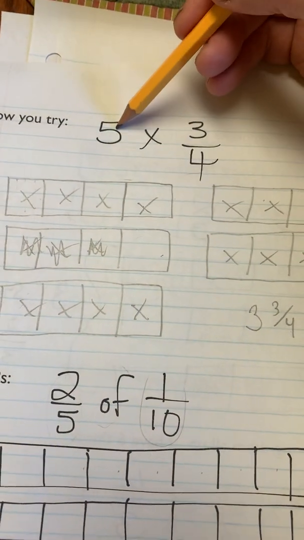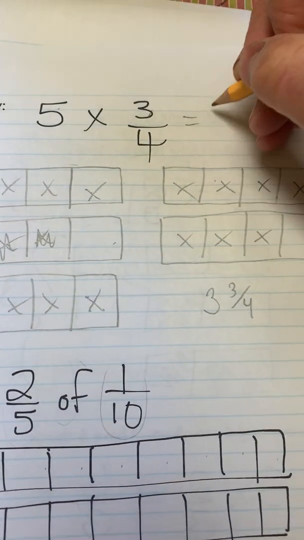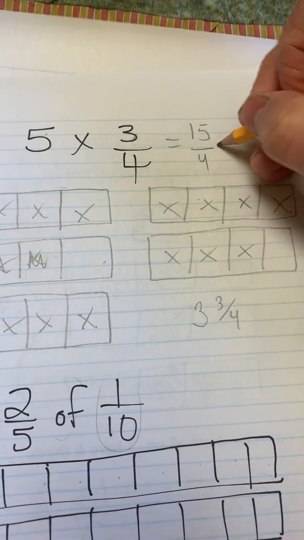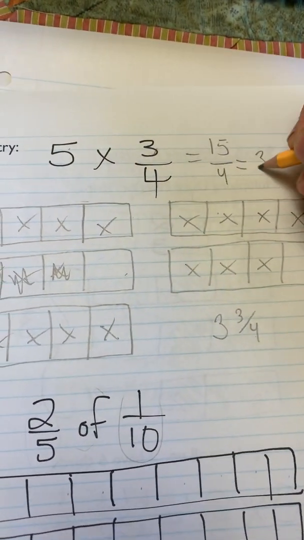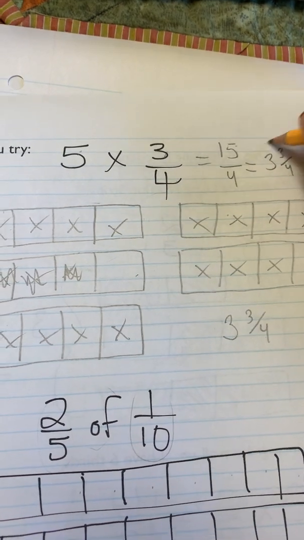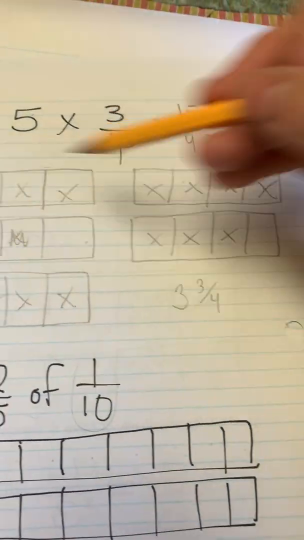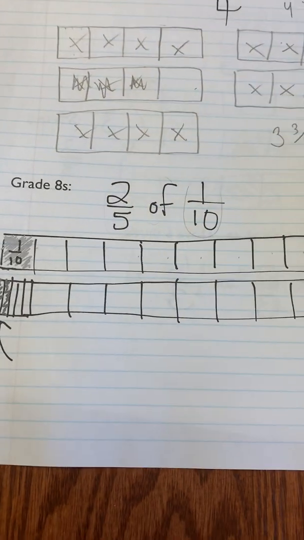But now many of you are going to have noticed the pattern already and have gone, wait a minute, I could just multiply this and say 5 times 3 is 15, and that's 15 pieces of 4, and then you could simplify this fraction to say 4 goes into 15 3 times, and there's 3 pieces of 4 left. So yes, that is the same way to get the answer. That is the mathematical way to get the answer. This is the modeling way to get the answer. Okay? Grade 8s, you're going to look at things a little bit differently.